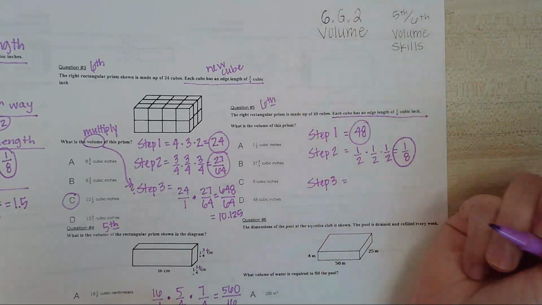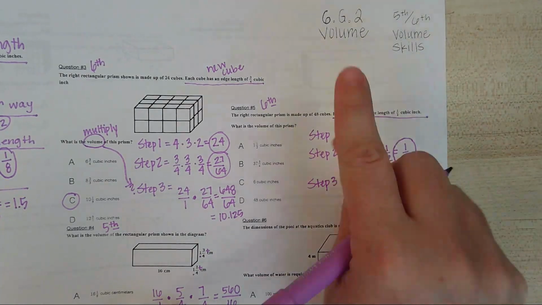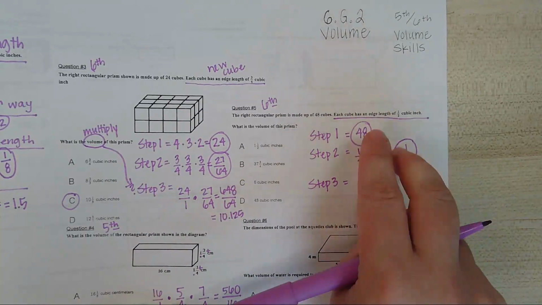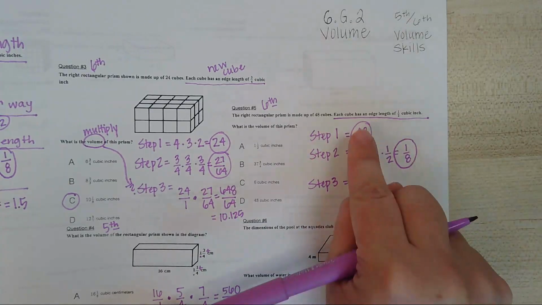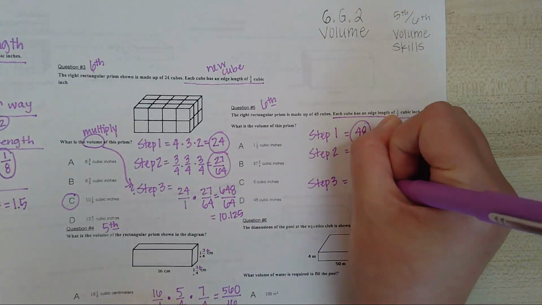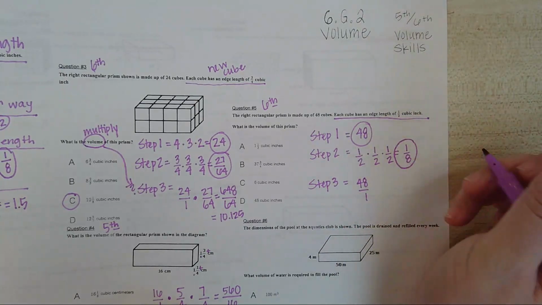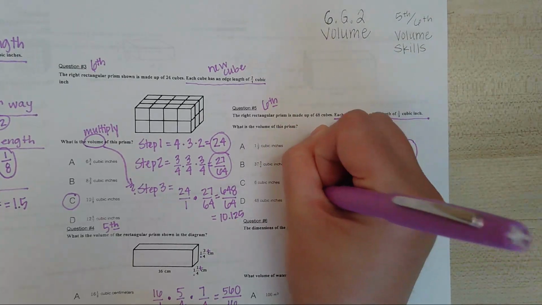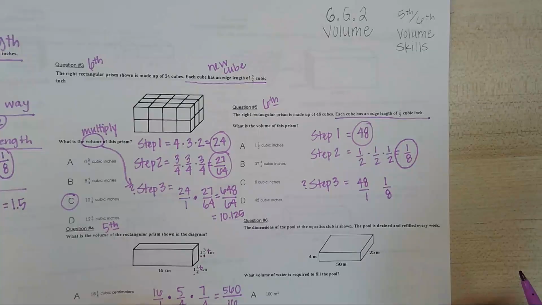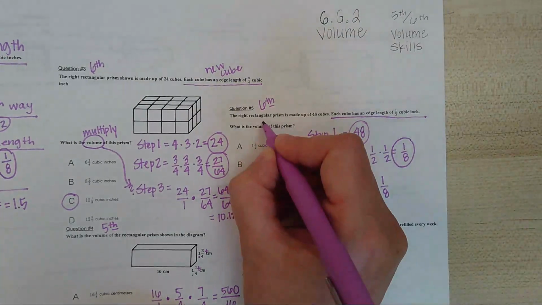Which number is going to be written first? 48 over 1, because that's step what? Do not switch those numbers around or you will get it wrong. So step 1, 48 over 1. Step 2. And then remember, step 3, you have to go back to that question and look for a keyword. What's that keyword? Volume.